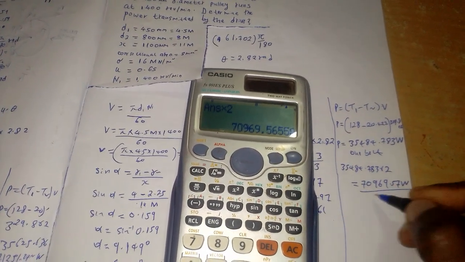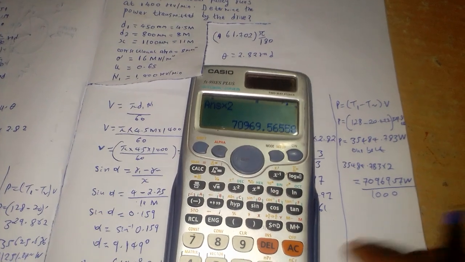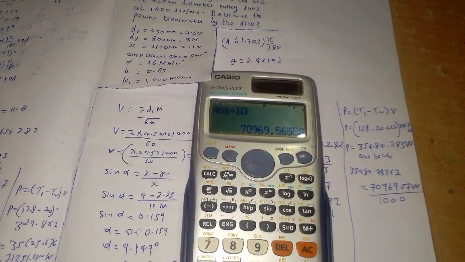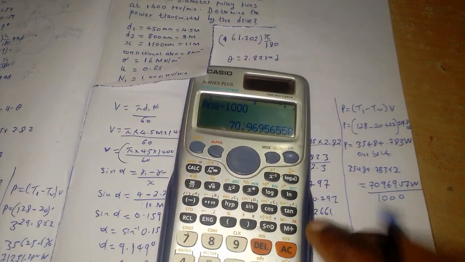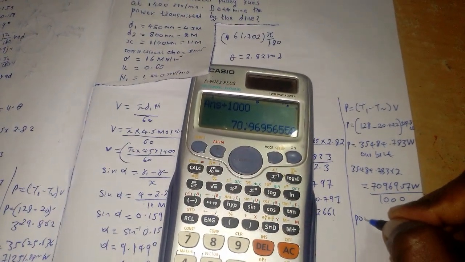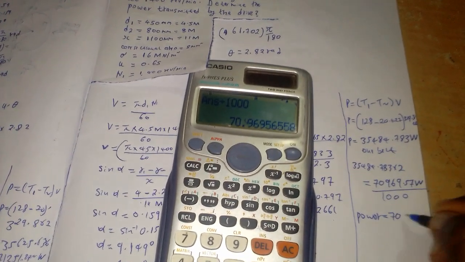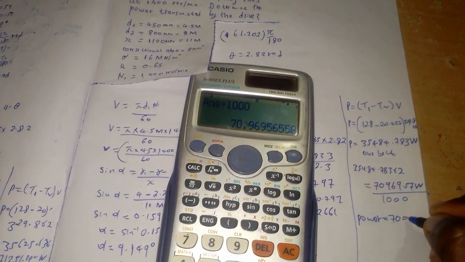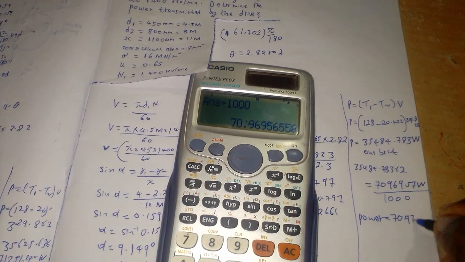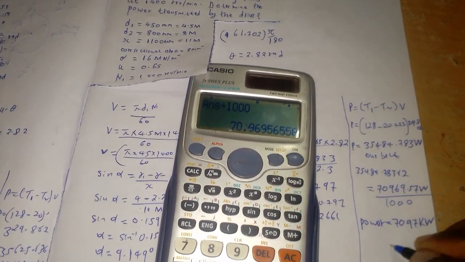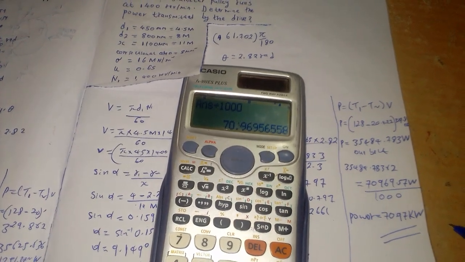Now when I divide by 1000, I have kilowatts. The power transmitted by the drive now becomes 70.97 kilowatts. Thank you for watching this video.